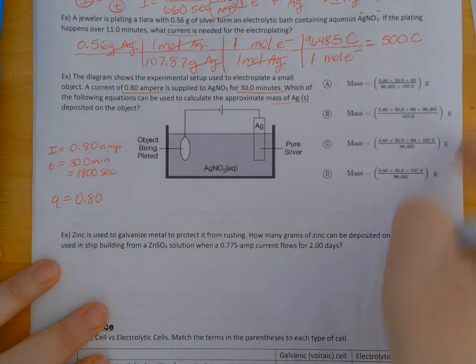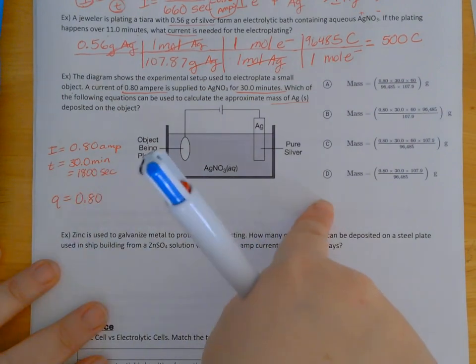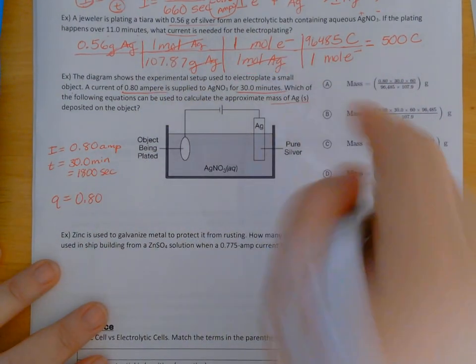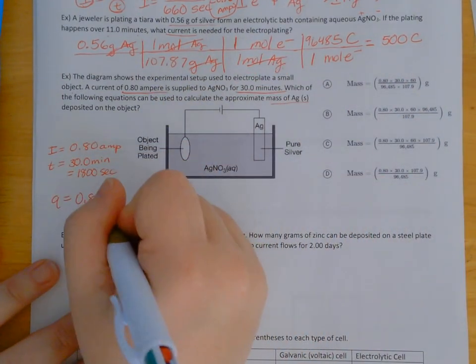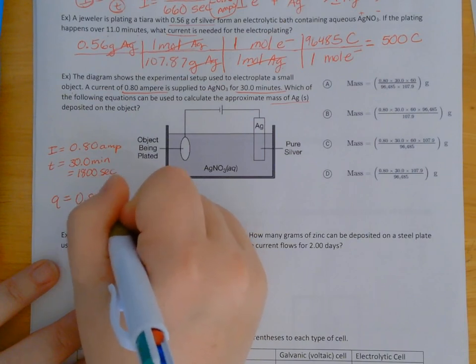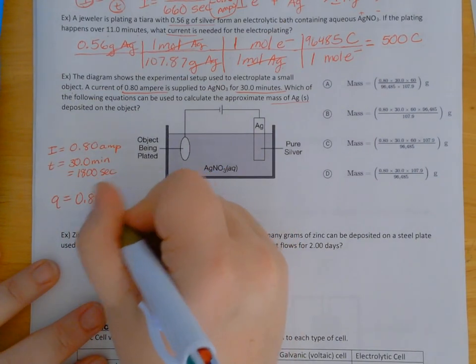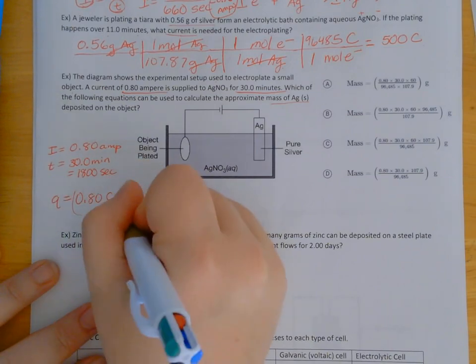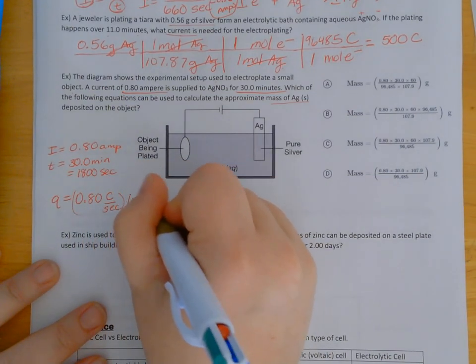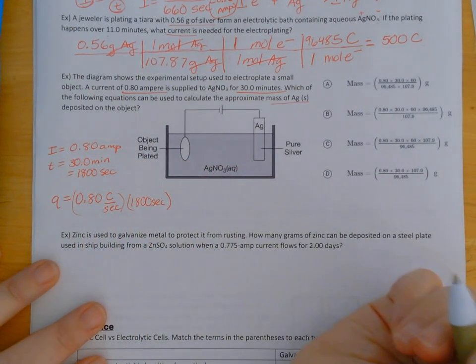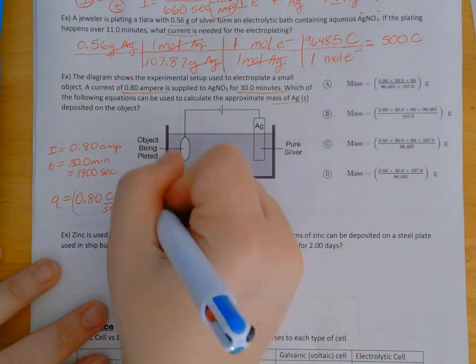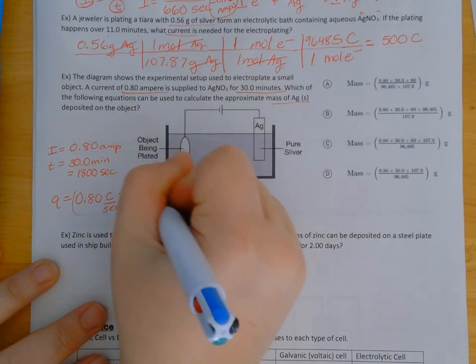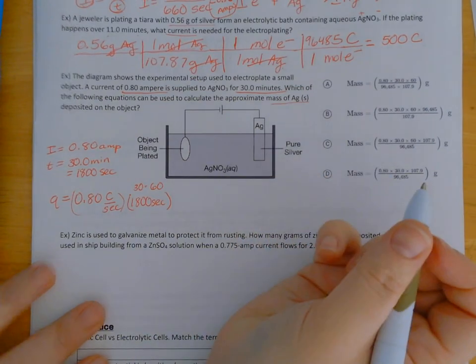Now, even though my question is not asking for the calculation, I'm going to set it up because then I know how everything goes in here, right? And I can just relate them together. Amps are coulombs per second, and I'm going to end up multiplying that by my 1800 seconds, right? Remember that this 1800 is 30 times 60, right? That's how we got that.